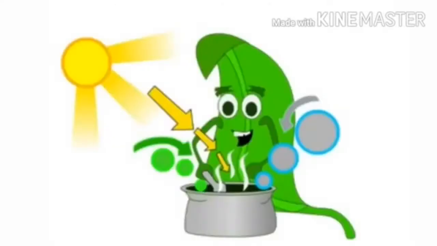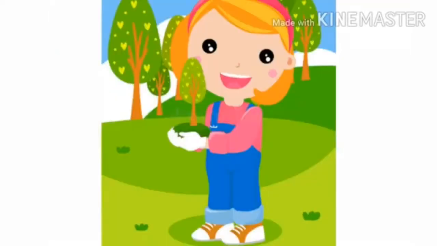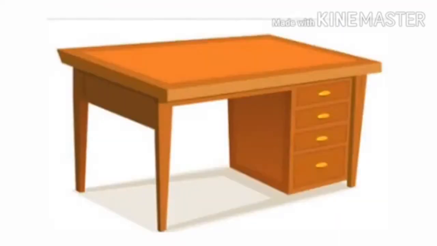They prepare their food with the help of sunlight, water, and air. All the other living things depend upon plants for their food. Non-living things do not need food and water.